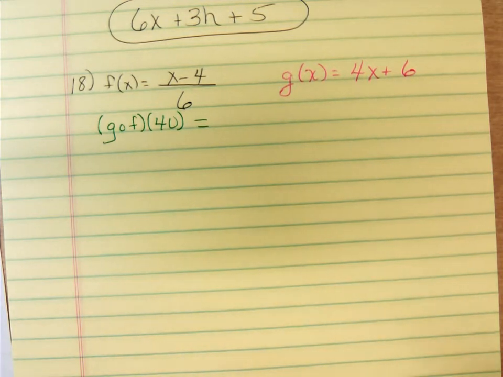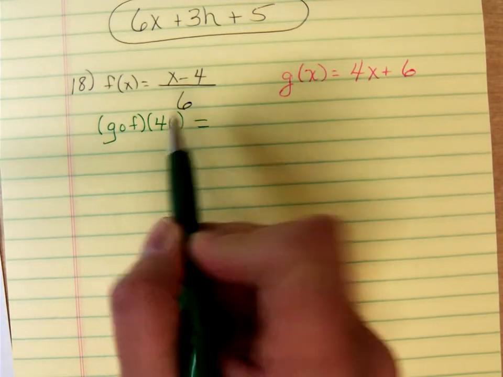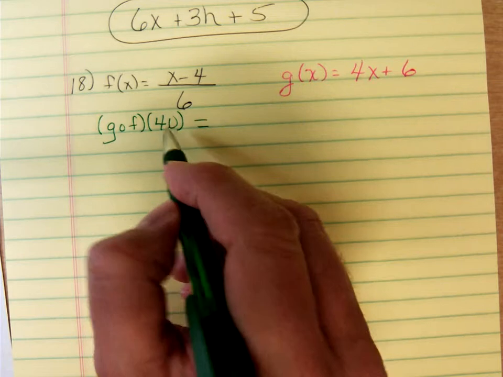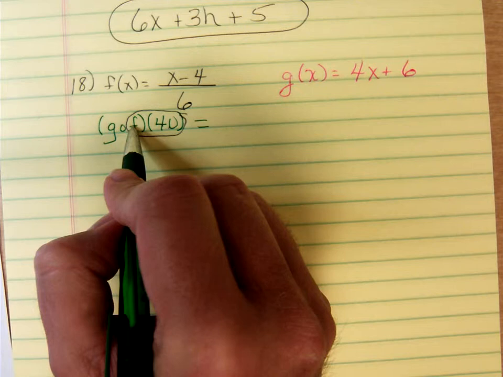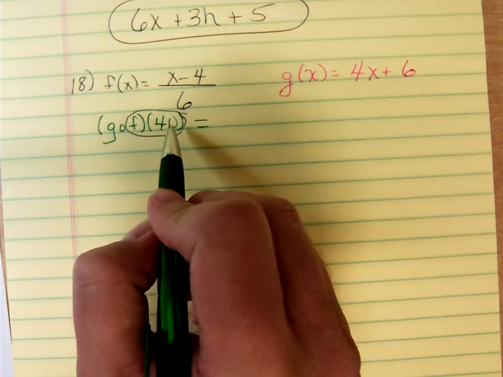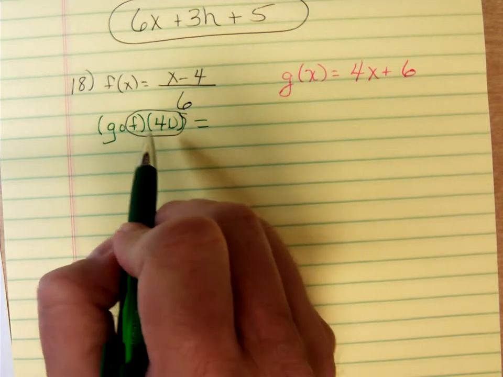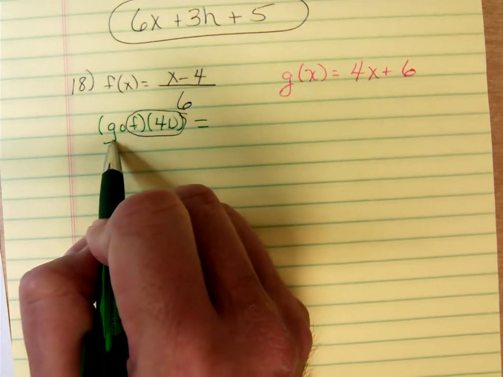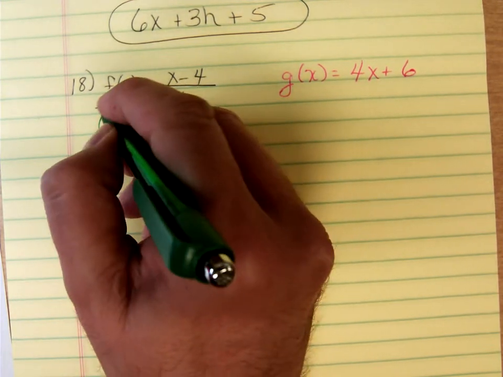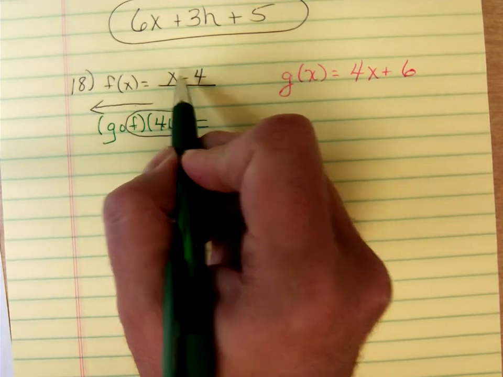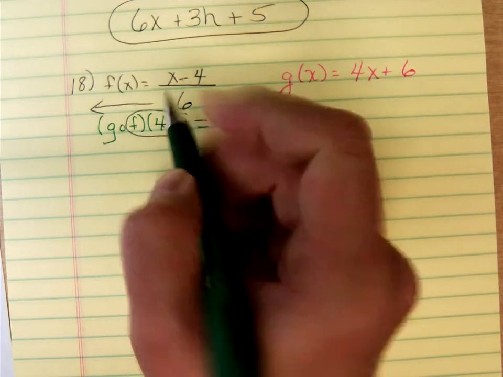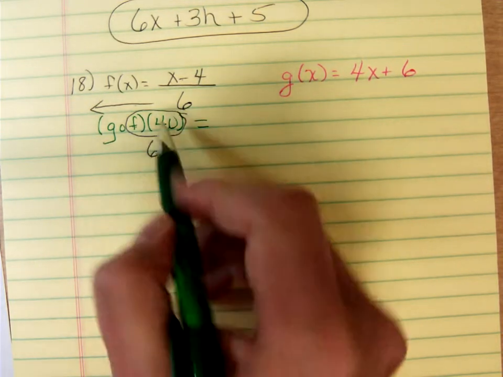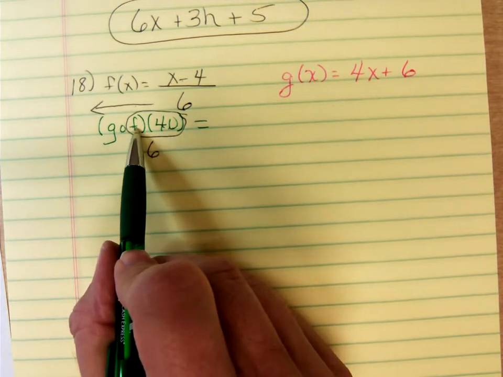Start with the number, and you work towards the left. First of all, plug 40 into f. So I'm plugging 40 into f, and whatever answer I get, you then plug it into g. So you're working in this direction. Start with the 40. 40 minus 4 is 36. Divided by 6 is 6. So I just plugged 40 into f and got a 6.